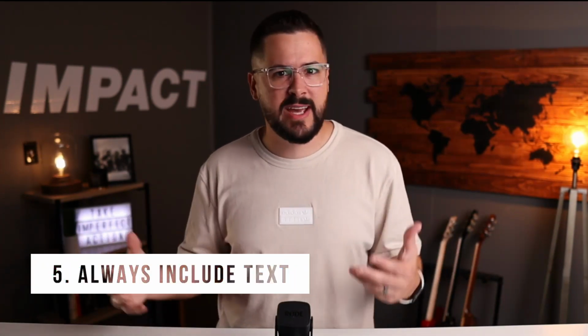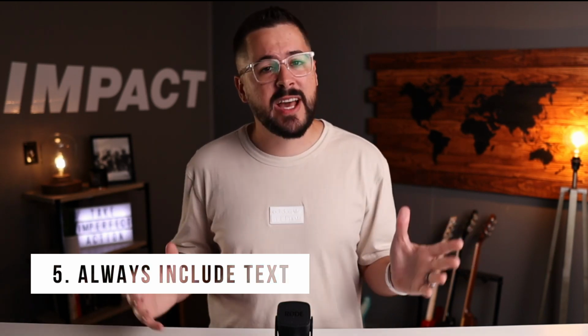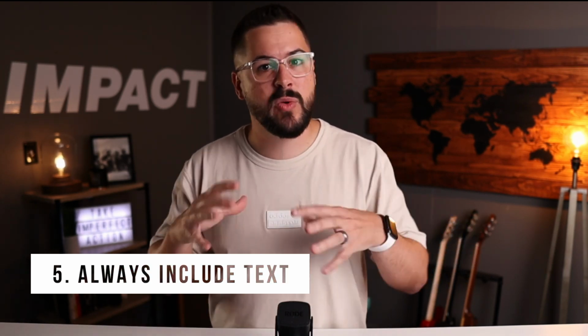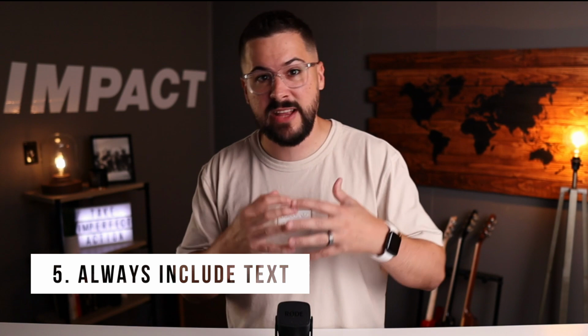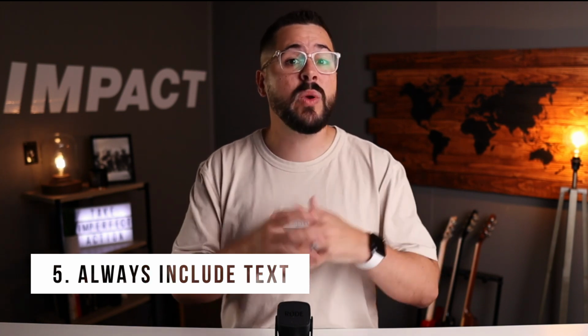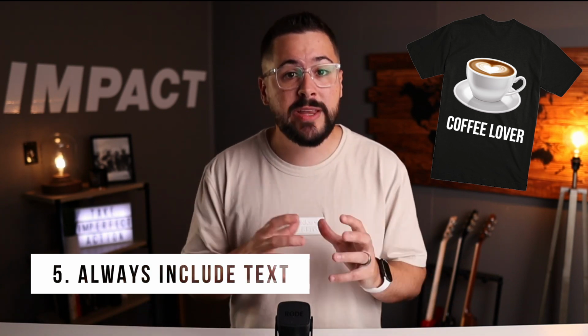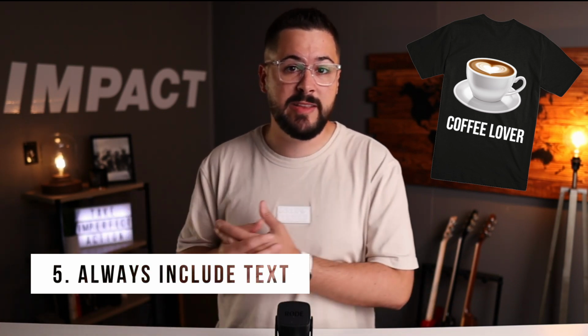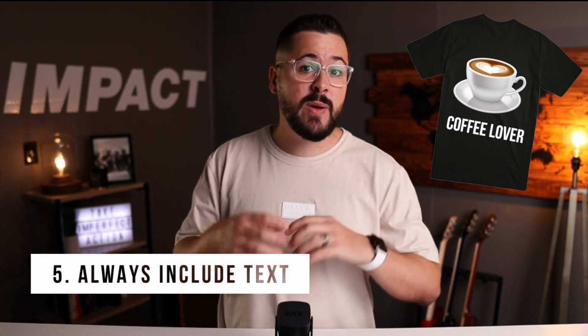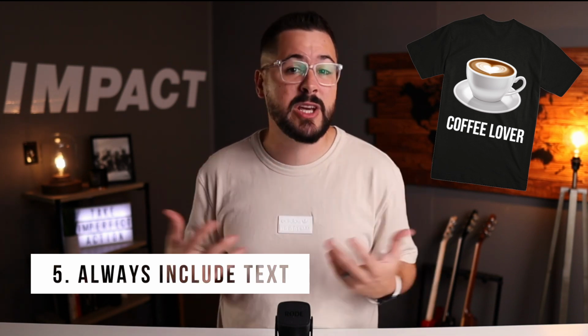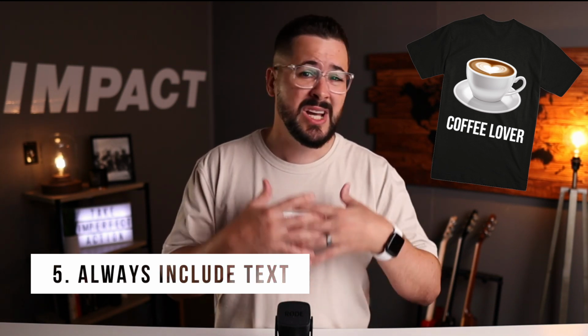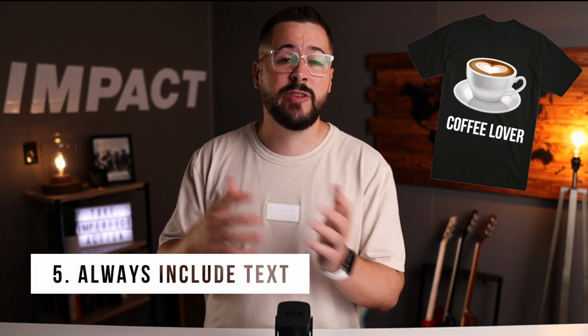Tip number 5, include text. Again, you might be thinking all of my designs include text, but so many designers want to be extra creative. They want to create these super cool designs or landscapes that don't include text, but having text on your t-shirt really supports the creative elements of the t-shirt design. So if you have a sun or some kind of picture on there, a picture of a person or a pet, having text really supports that.